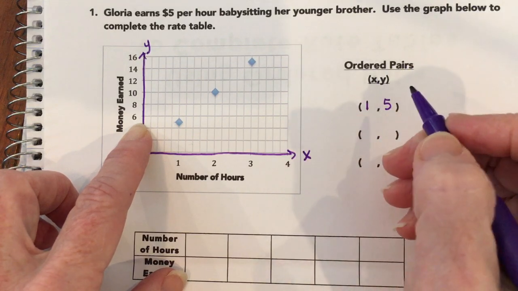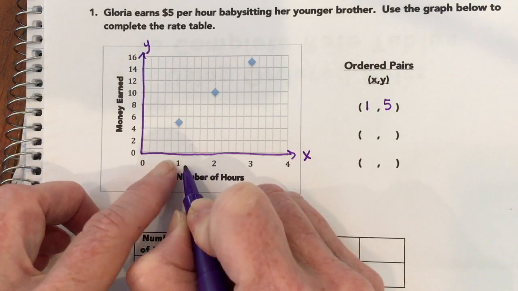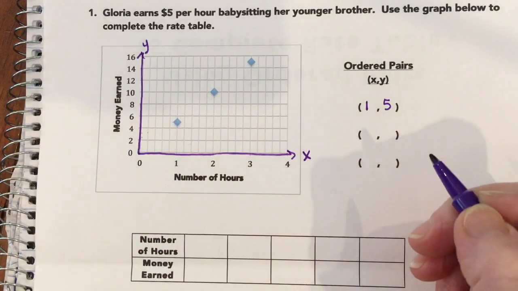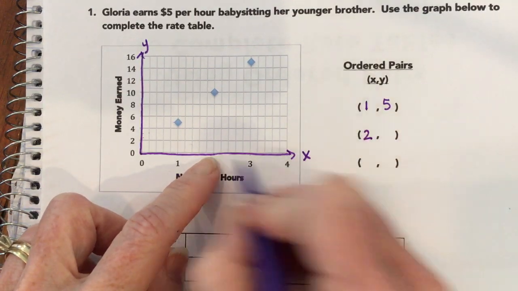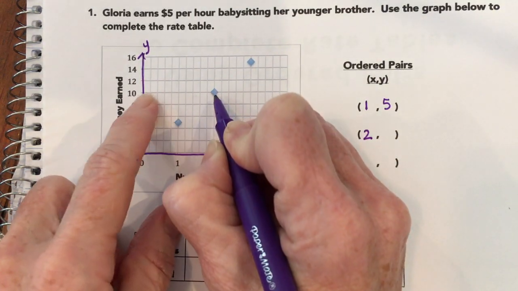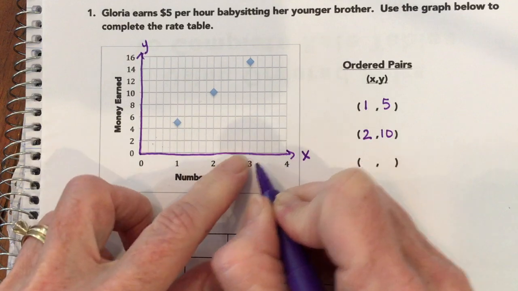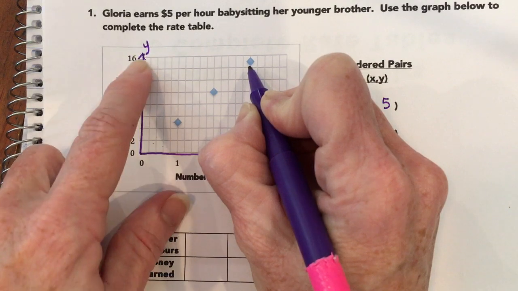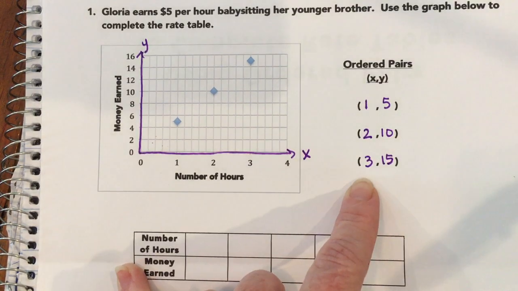Remember, these are called ordered pairs because they have to be in a certain order. X comes first, Y comes second. So I'm using my x coordinate, 1, and that goes with my y coordinate, 5. So 1 and 5. If I continue, at the next point the x coordinate is now 2, and the y coordinate is 10. And if I continue along the x-axis, remember I always go left or right first, so that would be 3. Then I go up, and I can see this is between 14 and 16, so that would be 15. Once again, with ordered pairs, it's important to keep everything in the right spot.